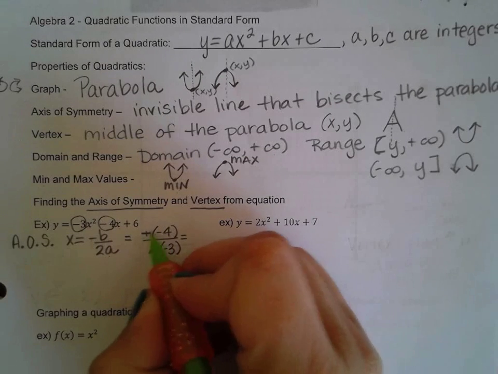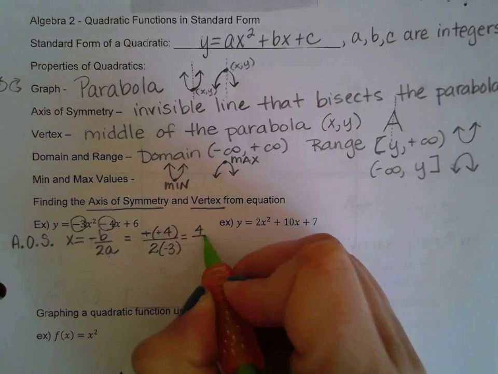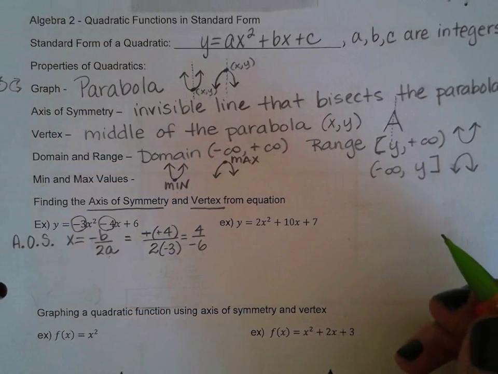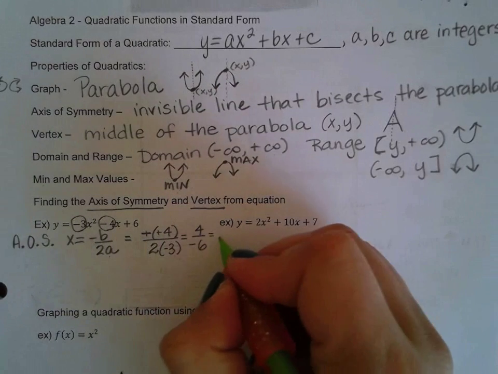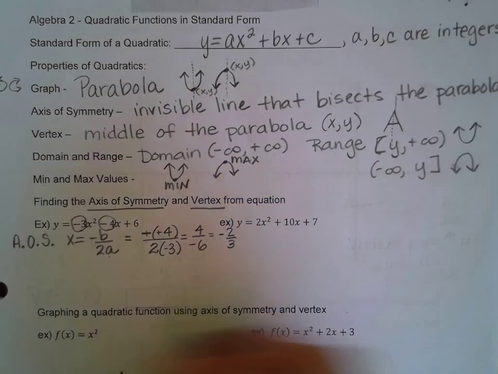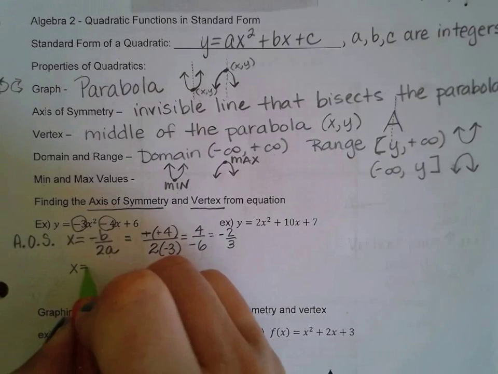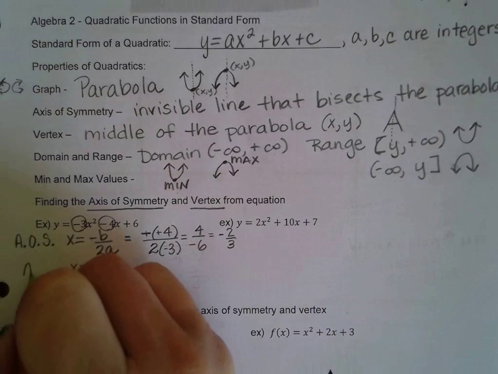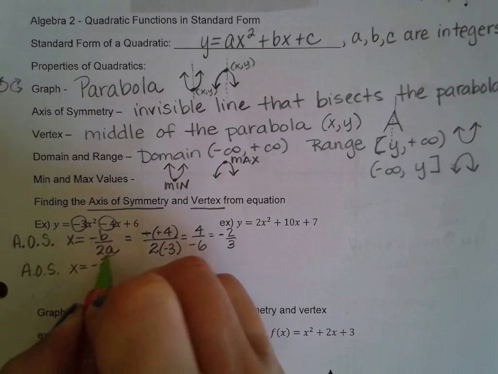So a negative 4 turns positive, and then 2 times negative 3 is negative 6. And then we could reduce that further to be negative 2/3. So your axis of symmetry is going to be x equals negative 2/3. So we have one answer already.